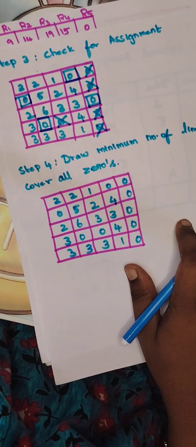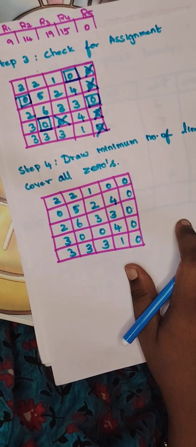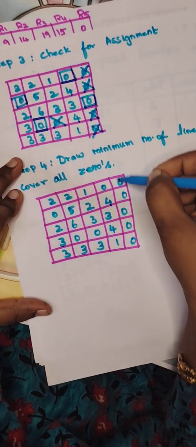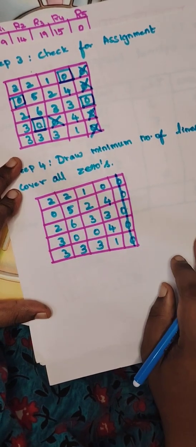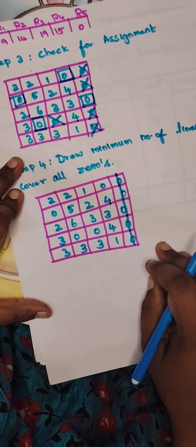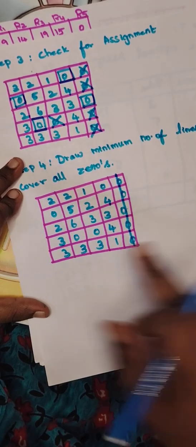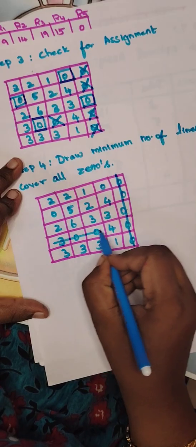This should be done in such a way that the line is drawn where there are more zeros. As you can see, the last column contains more zeros, so I'm going to strike out this column. After striking it out, the most zeros are seen in row 4, so row 4 is cancelled.